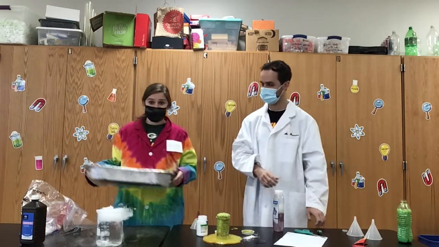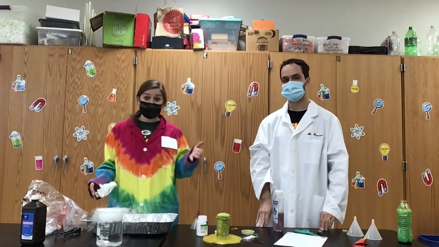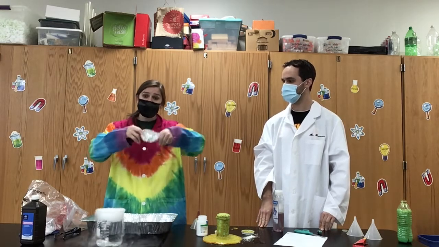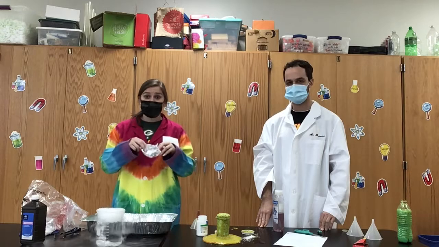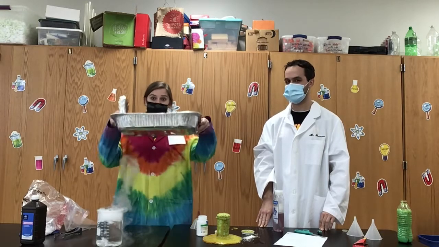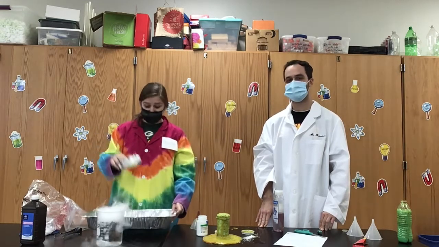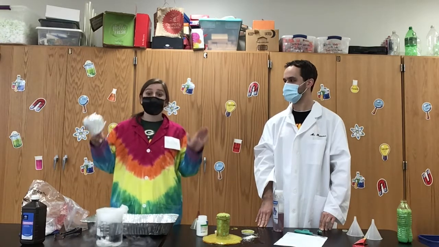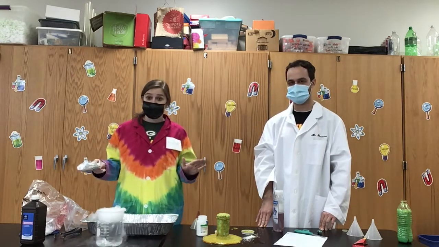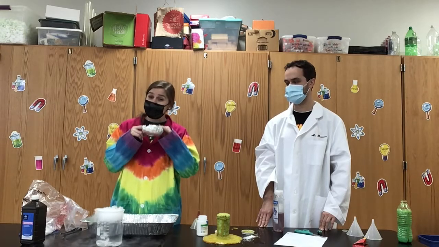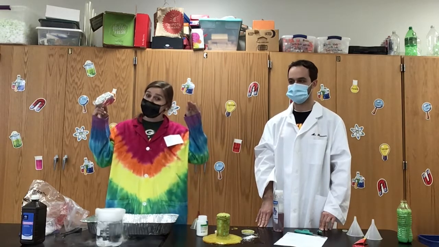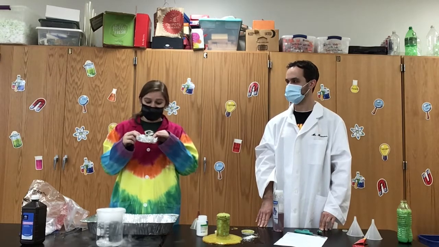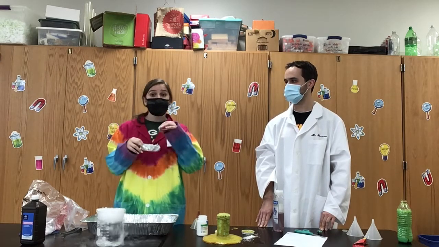The other activity is a boat. Sometimes people travel by boat. So you're going to get some foil and you're going to get to fold it into a boat shape. And then you're going to get to put it into, your class will have a tin with water, and you're going to put your boat into the water. Your goal is to keep your boat from sinking. I don't know about you, but I think a boat is best when it stays above the water like it's intended. Some challenges for you is to create a boat that can hold the most weight.